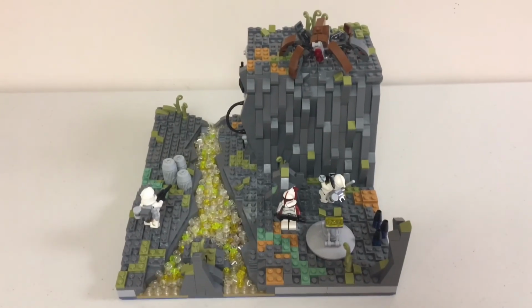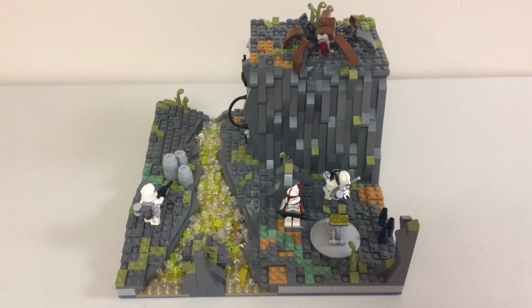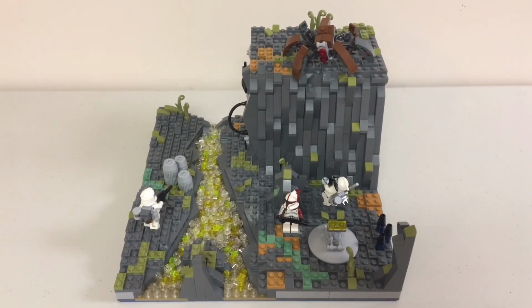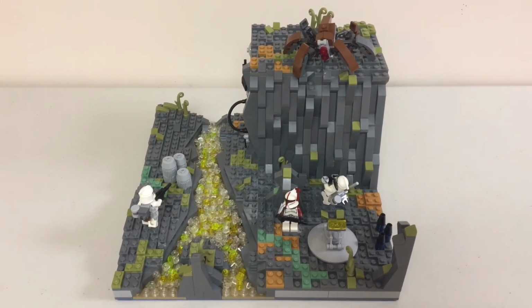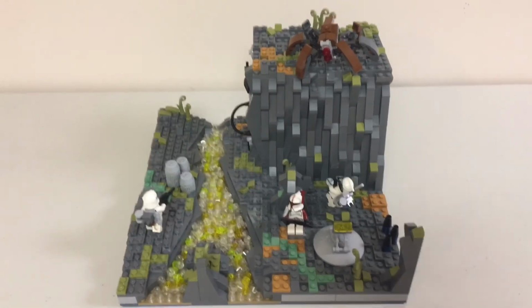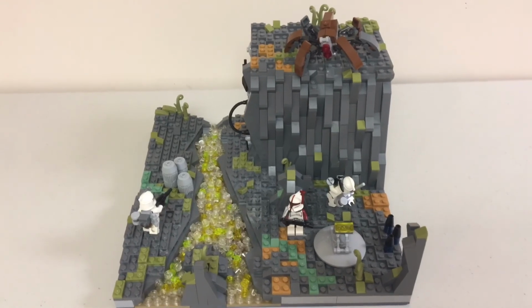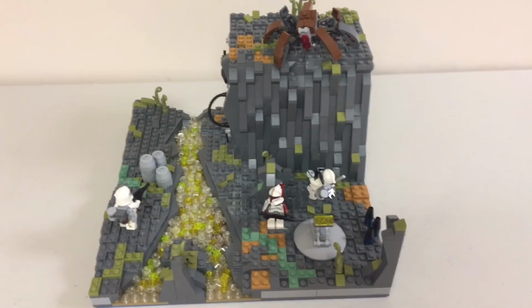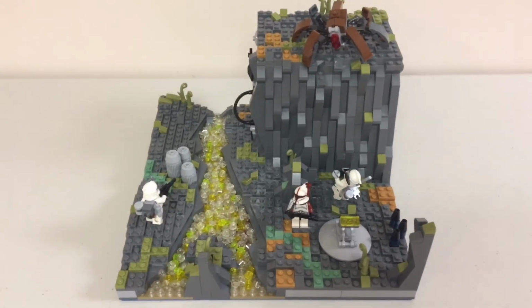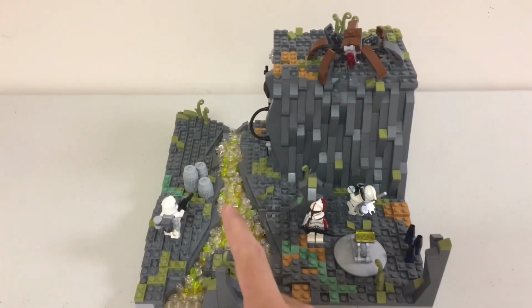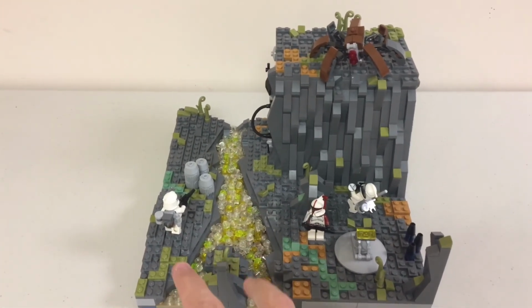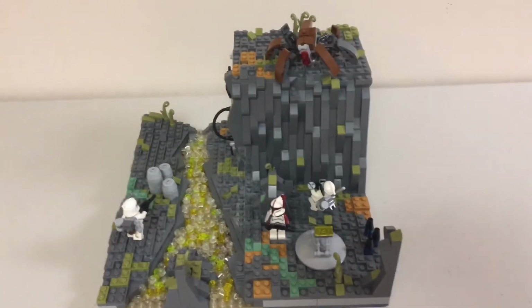Alright, so Behpour, the planet, was actually in the Clone Wars movie, I believe, for a little bit. It was known for having rocky terrain for the most part, but also had some acid streams that came up from the core, and that's why I have an acid stream going right through here and breaking off around this rock structure here.